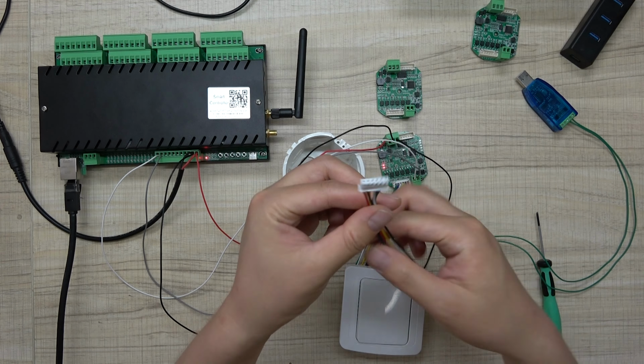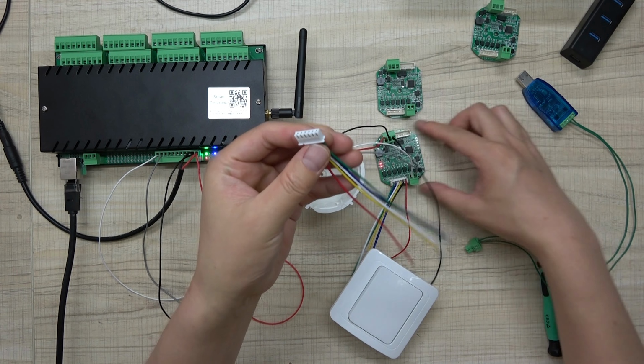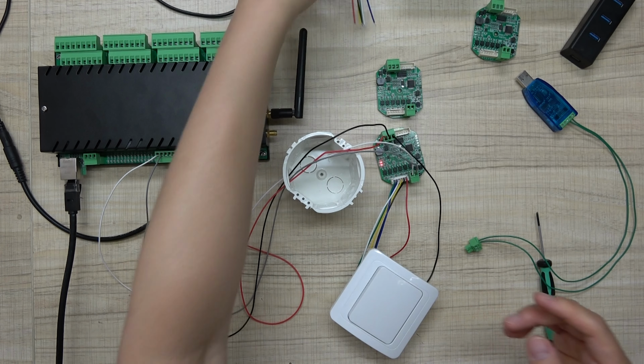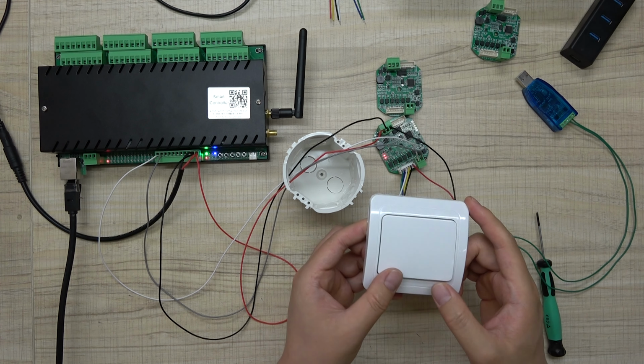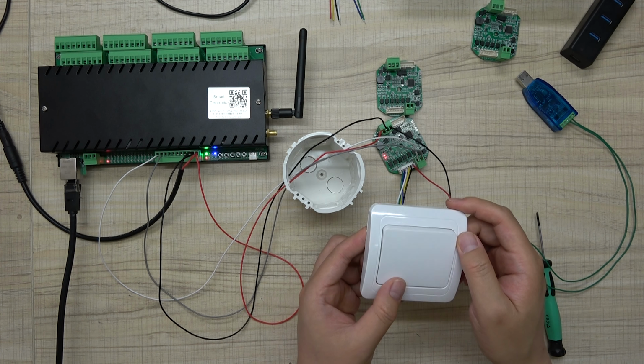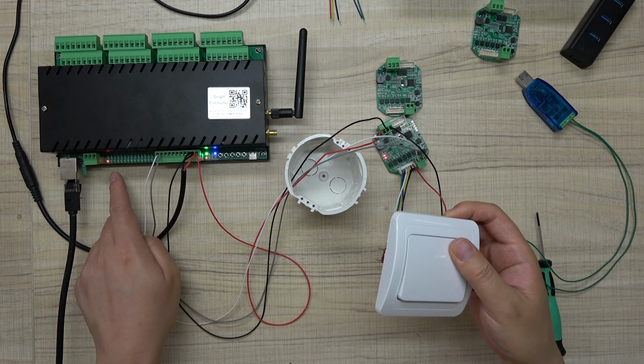This cable is not needed because it is for the LED indicator, so I don't use this one. Okay, you can see now I can press on and off by this button, and that is relay 2.